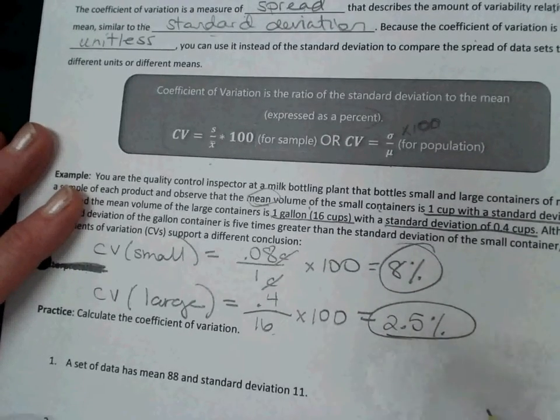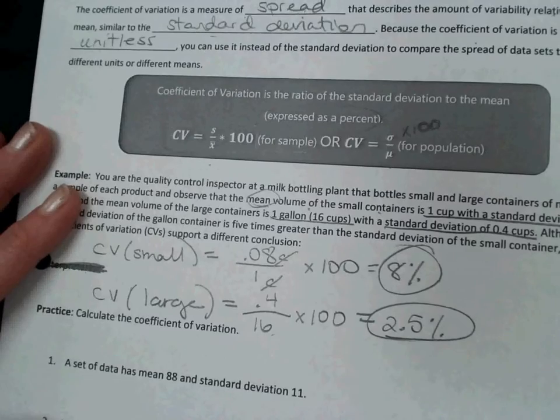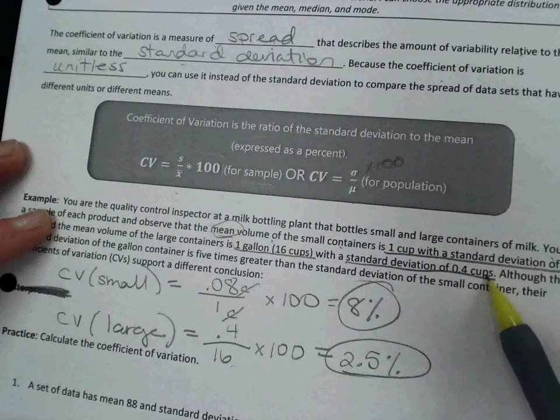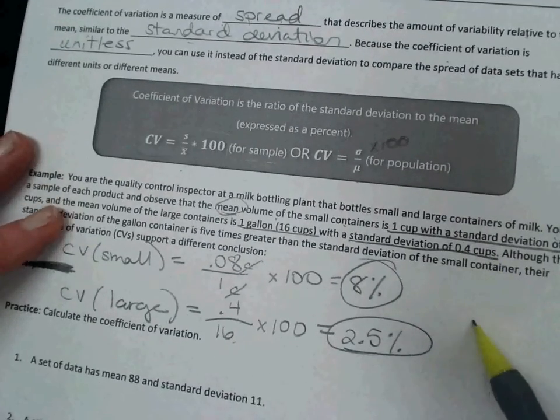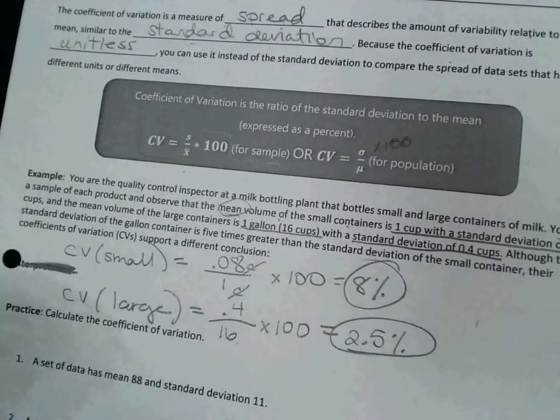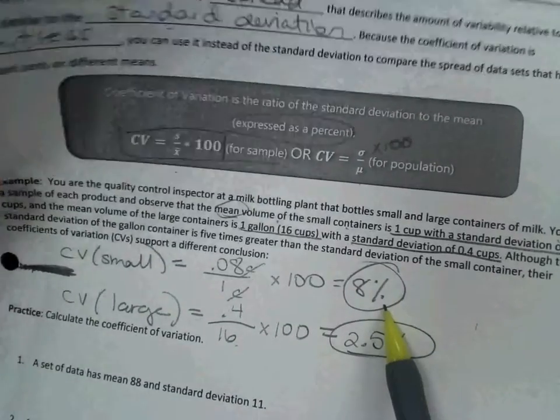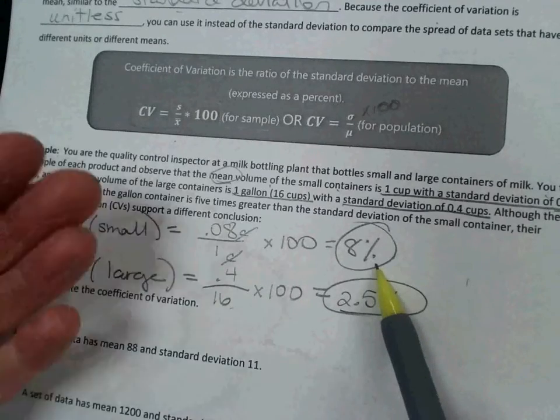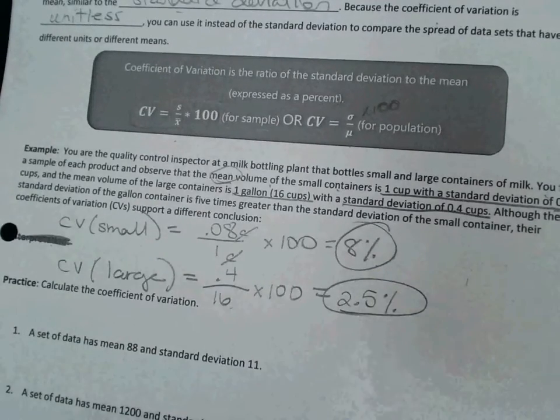And notice now, although it looked like there was a much larger standard deviation for the larger container, it turns out when we standardize those, we take away the units, that the standard deviation is actually more significant for the smaller container because we took away the units and took the mean out of the equation.